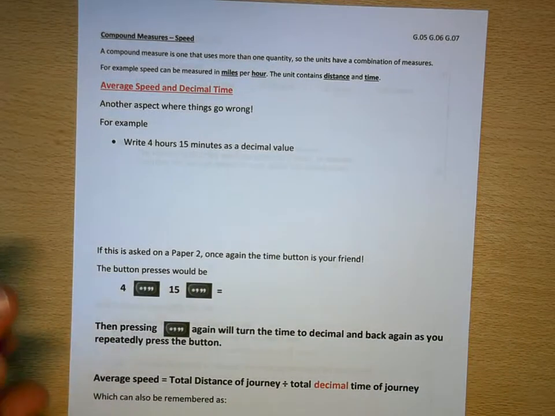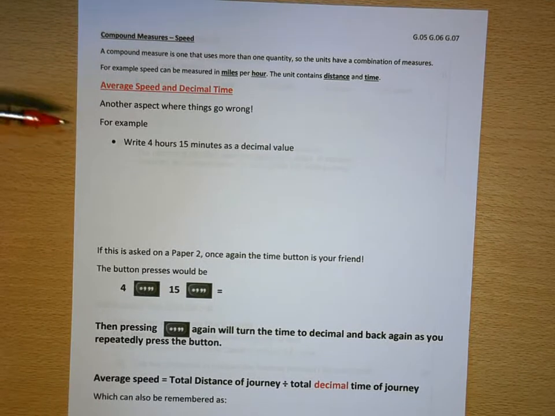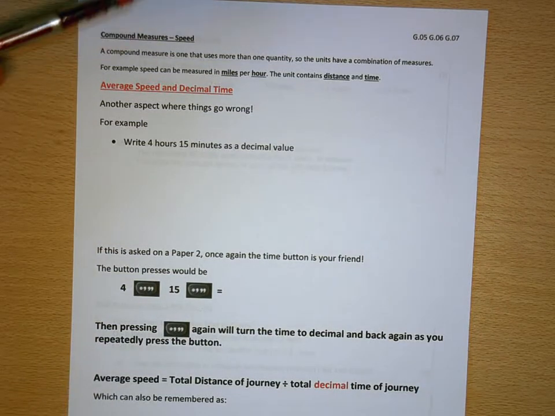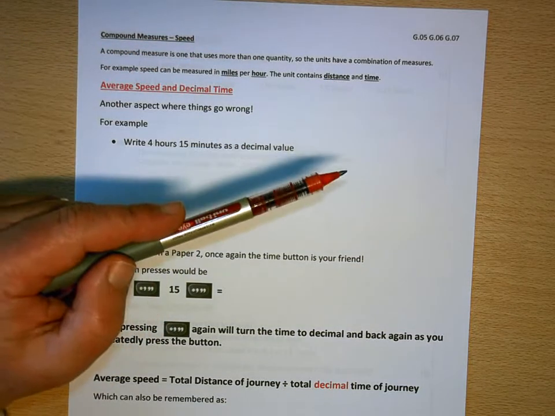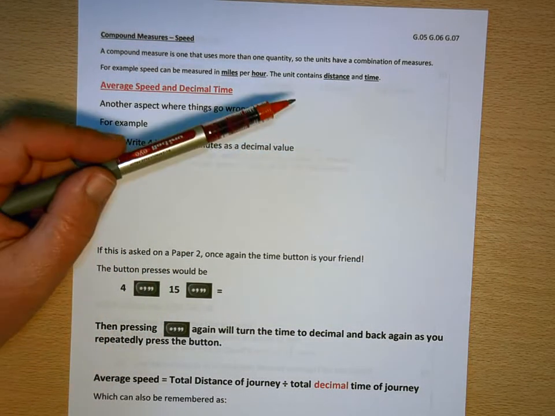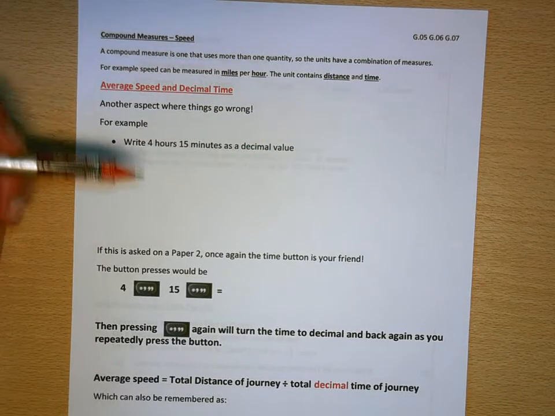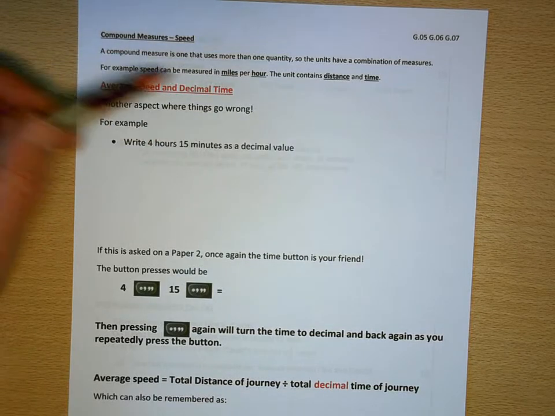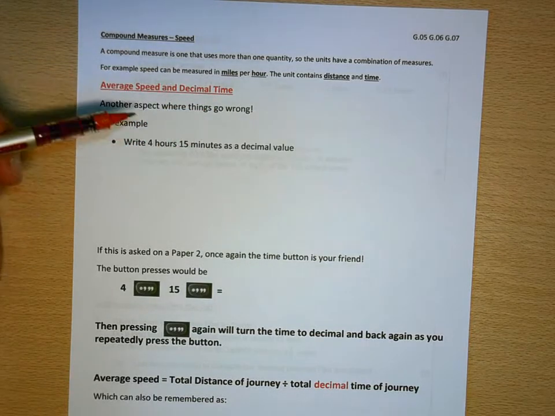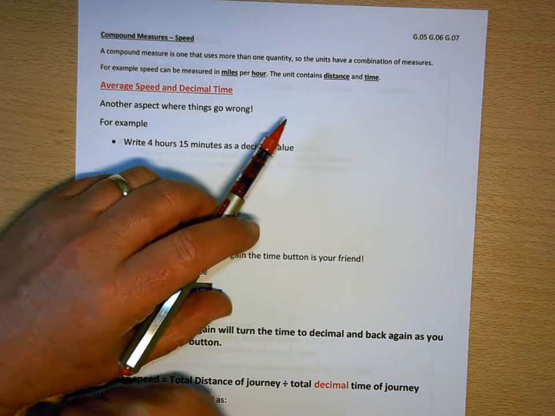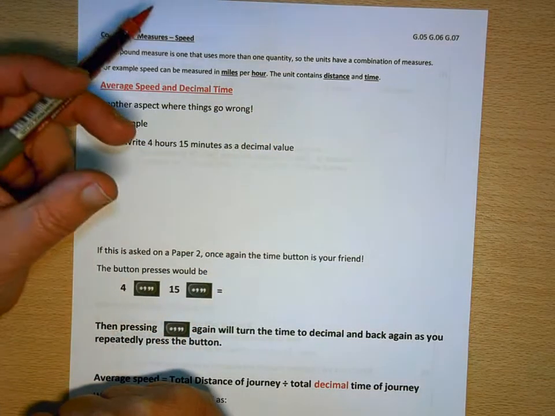Okay, so we're extending the time work we did last week by now moving on to compound measures. There are different types of compound measures, but the one that we need to focus on for this year is speed. A compound measure is one that uses more than one quantity. So where the units are things like miles per gallon, population per square kilometre, miles per hour, kilometres per hour, metres per second, those are all compound units, compound measures.